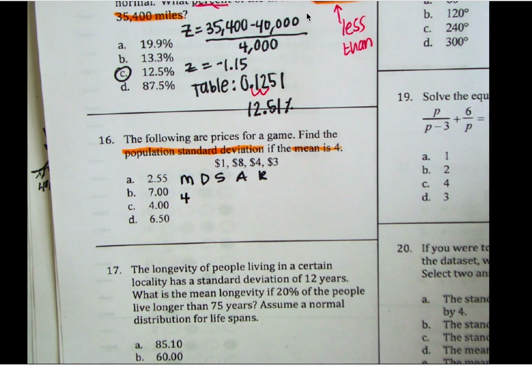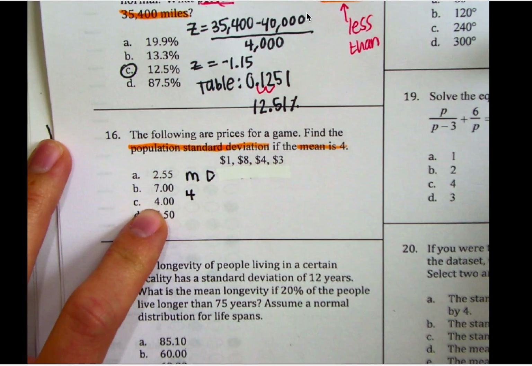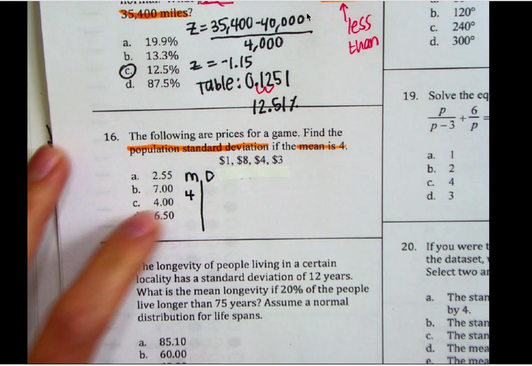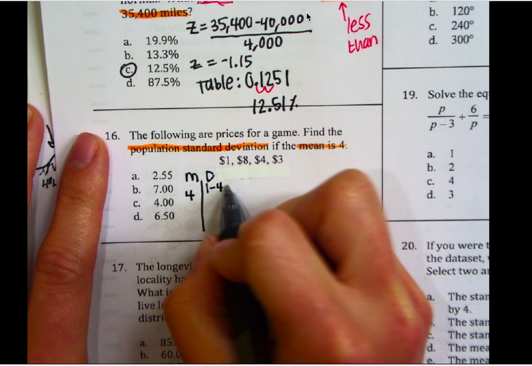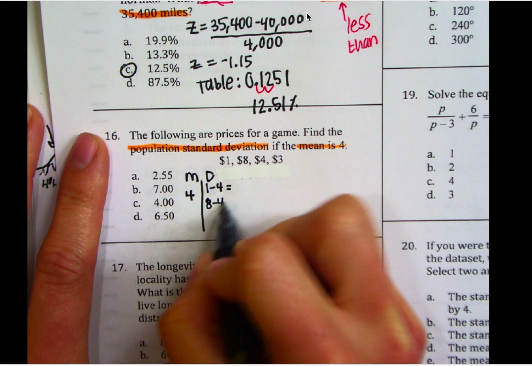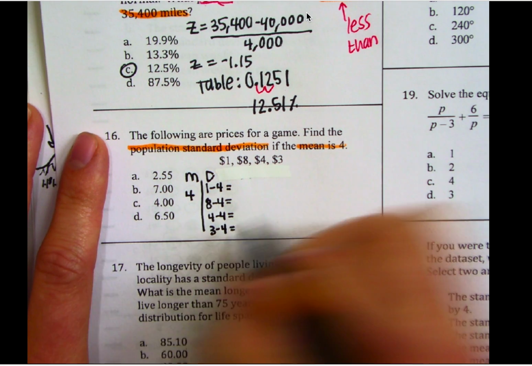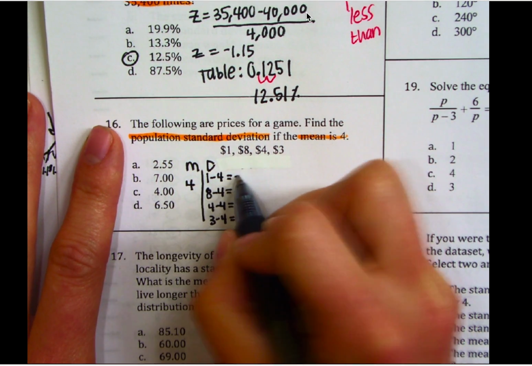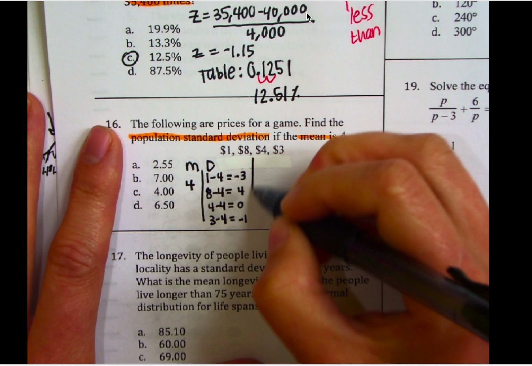Okay, so remember step 2 is to find the difference. I'm going to go ahead and erase that for a second. D stands for difference, so you're going to take each of the values and subtract or find the difference from the mean. Each of the values we subtract the mean. So we get negative 3, 4, 0, and negative 1.